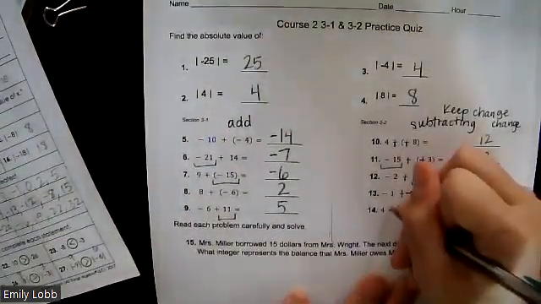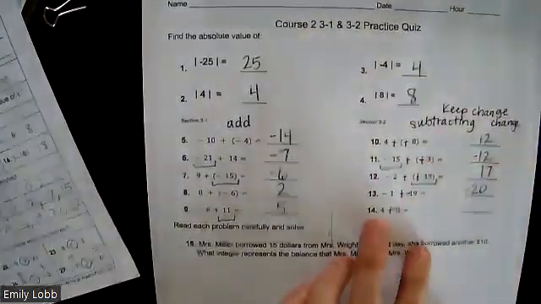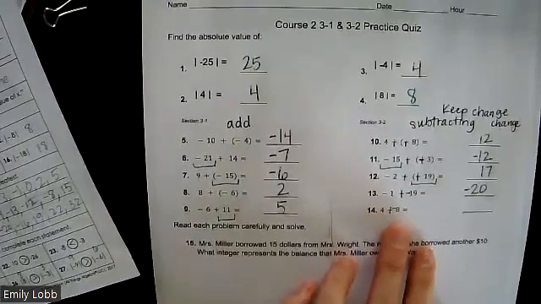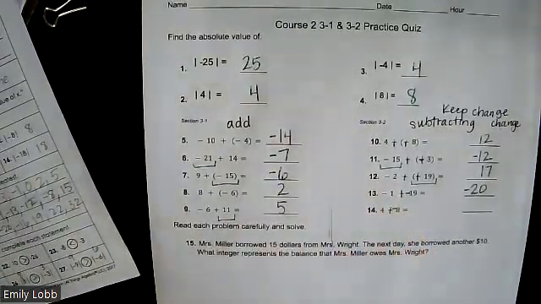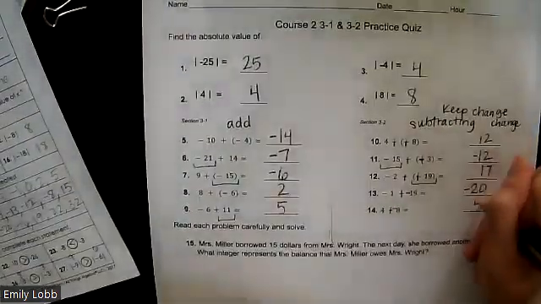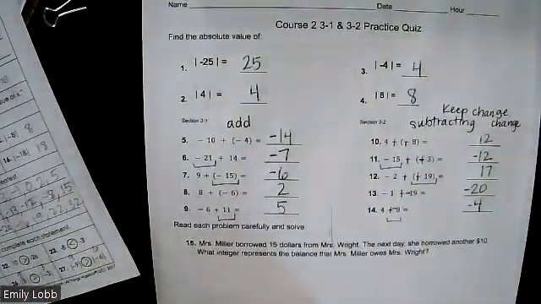Here I'm going to keep, change. So I'm adding the opposite, right? 4 plus a negative 8. My signs are different, so I'm finding the difference. What's 8 minus 4? 4. Positive or negative? Good. My bigger number was indeed negative.